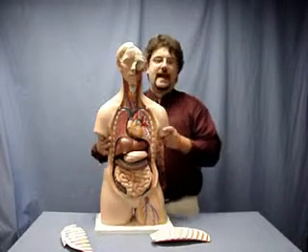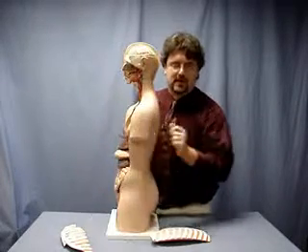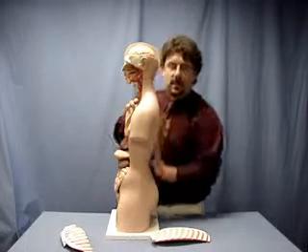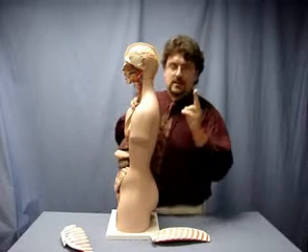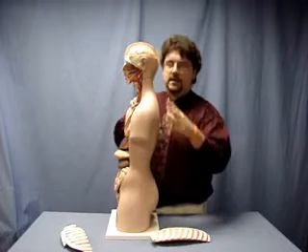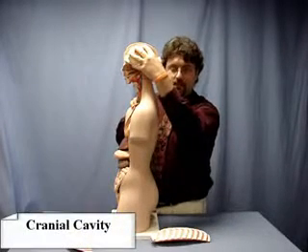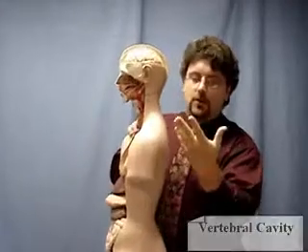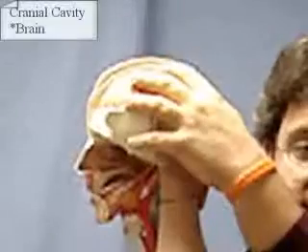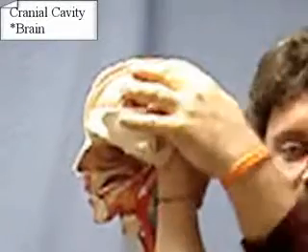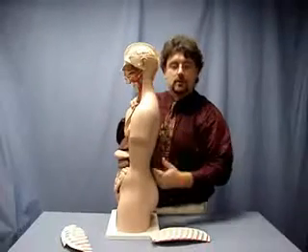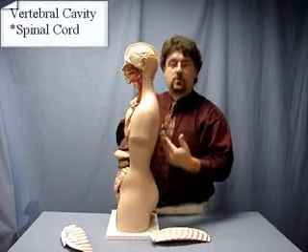Now, let's look at the dorsal cavity. The dorsal cavity, again, is the back part, and it's made of two separate areas. The cranial cavity and the vertebral cavity. The cranial one's easy, holds the brain. You remove the skull, there's your brain, cranial cavity. The vertebral cavity contains the spinal cord.